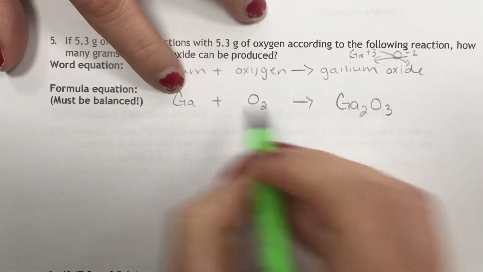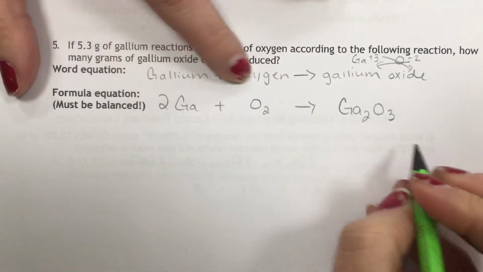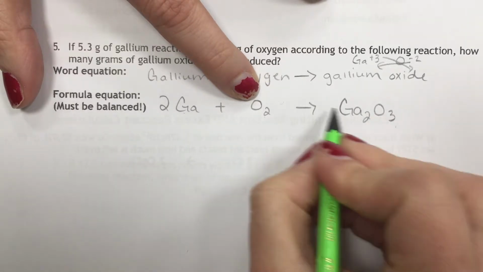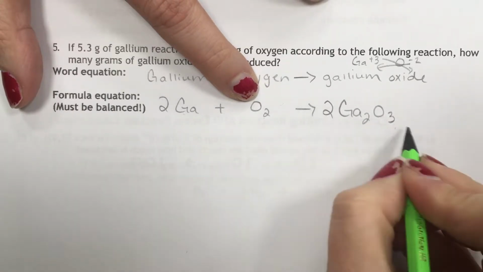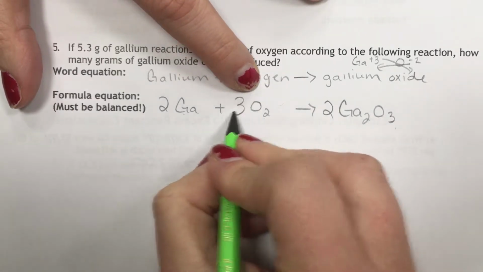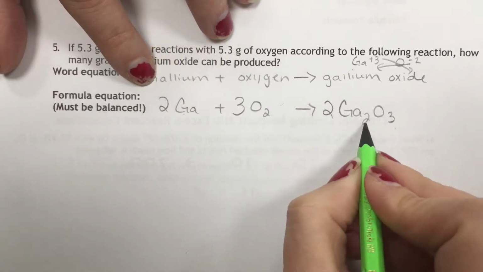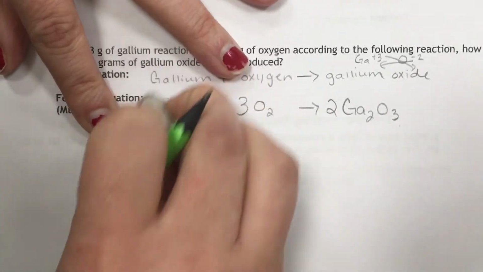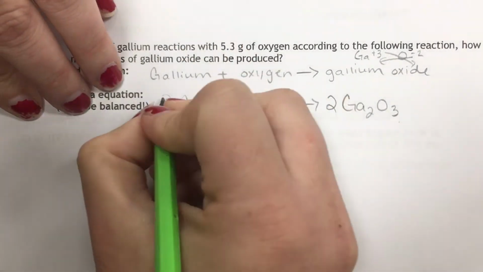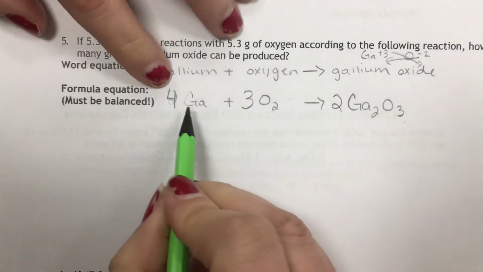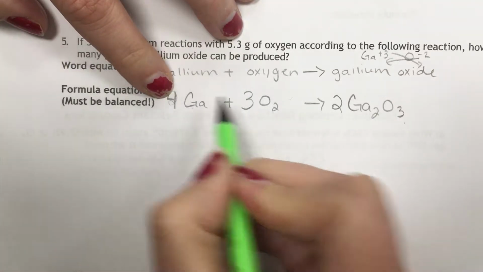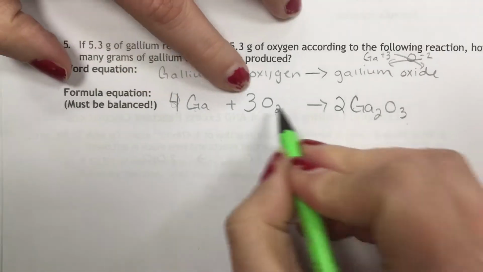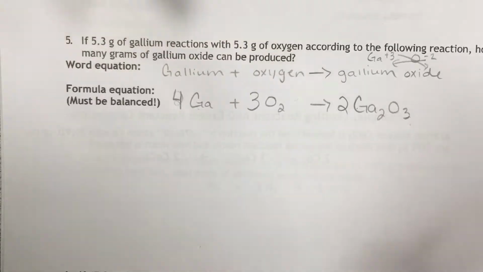So 1 gallium, 2 galliums, 2 oxygens, 3 oxygens. So we need to write 2 here, 3 here. That makes 4 gallium, so we need to change that to 4. Okay, so 4 galliums, 4, 6 oxygens, 6 oxygens, we're good.